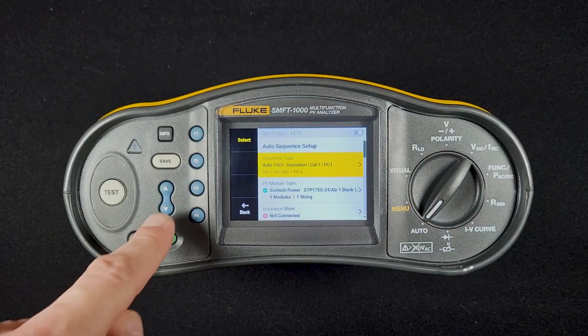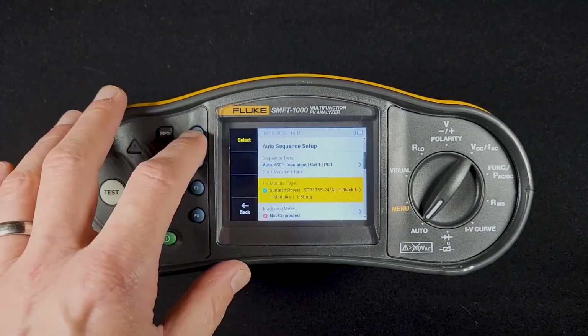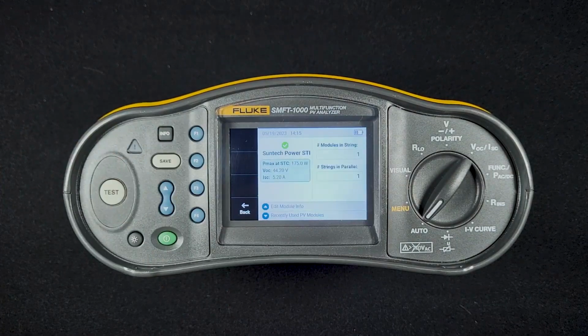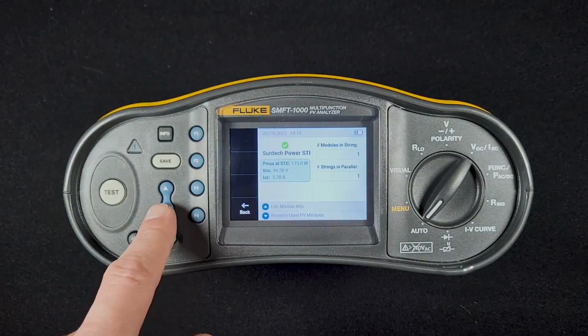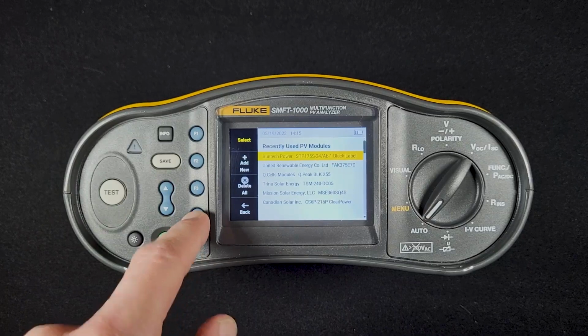The next thing we need to do is select our PV module type. I've already selected a module type, but I can go in here and I can edit my module info, or I can select a different module. I have about 6 different modules already uploaded into the SMFT-1000 from the TruTest software. I strongly suggest uploading module data before you get out in the field because it's much easier than going in and manually entering it into the SMFT-1000.